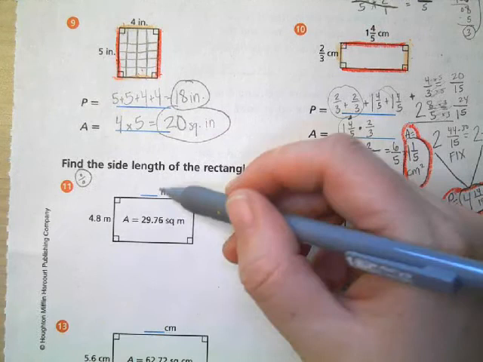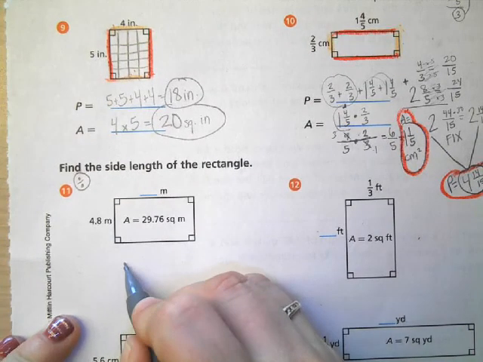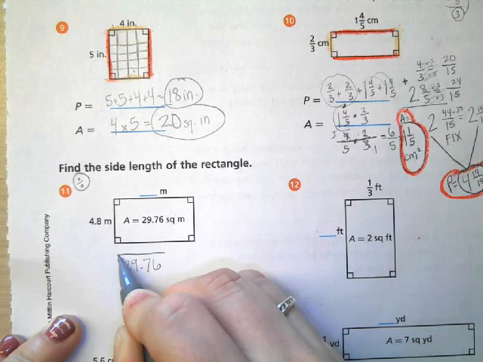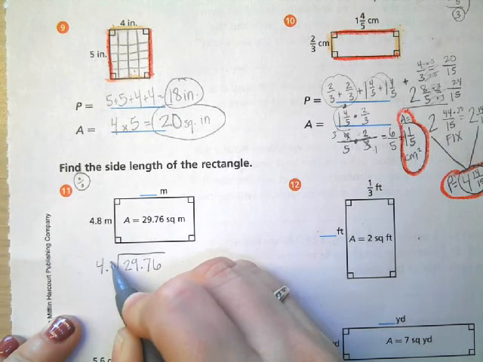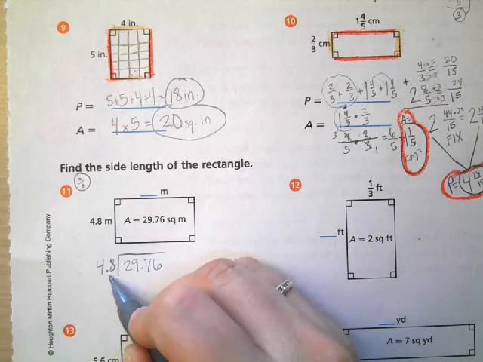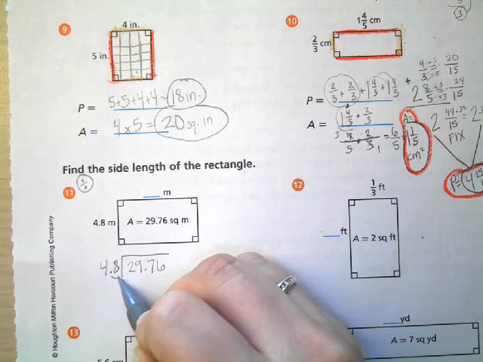Division. You're going to be using division when you're trying to find a missing piece of that. So you take the area divided by the width, and it should give you the length. So go ahead and stack this in a long division problem. 29.76. I'm just going to write it right here. Divided by 4.8.